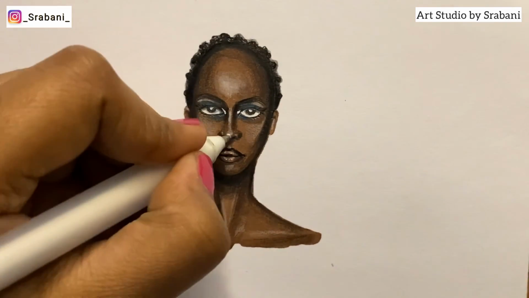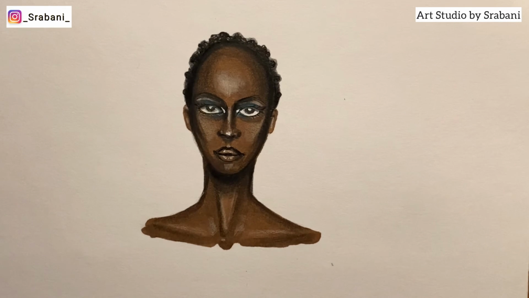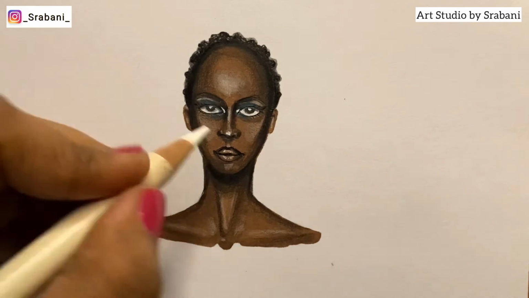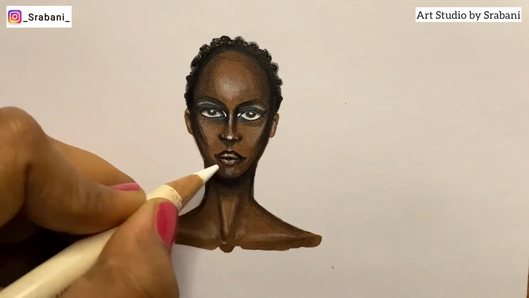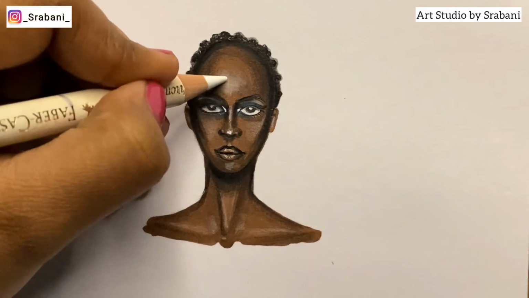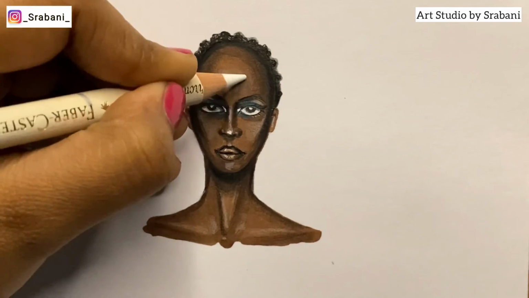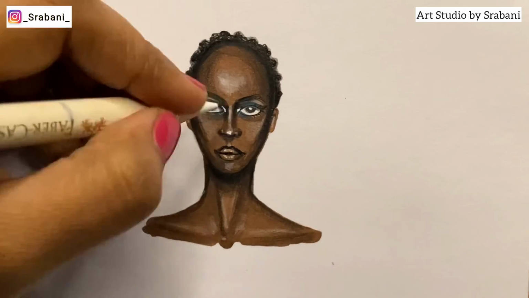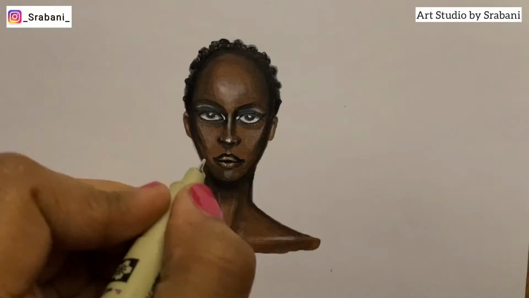And lastly, I'm adding some final highlights with the white gel pen, which I've added on the tip of the nose and slightly on the corners of the eyes. This way you can see the eyes are looking more vibrant.